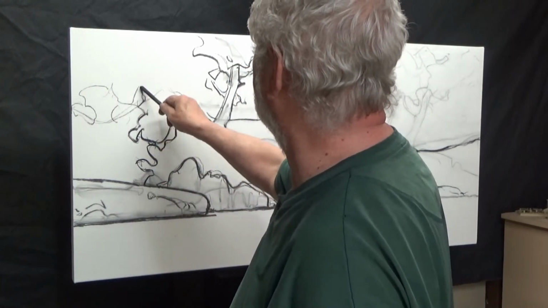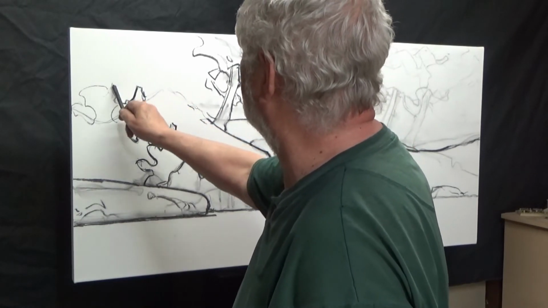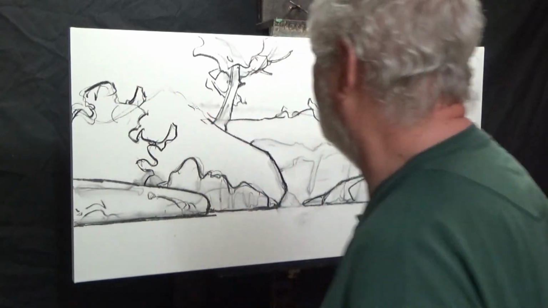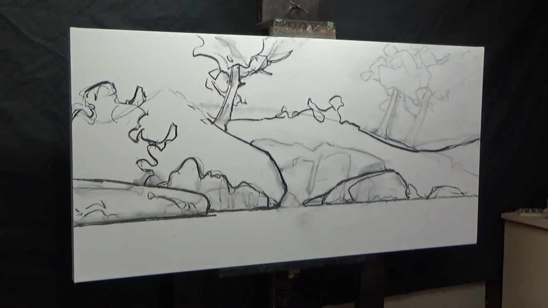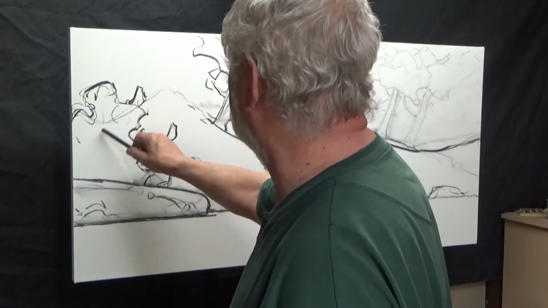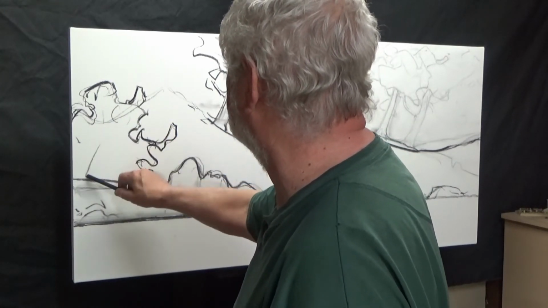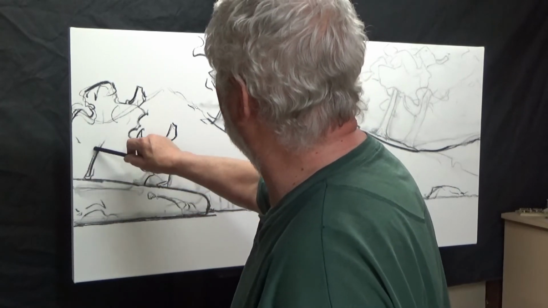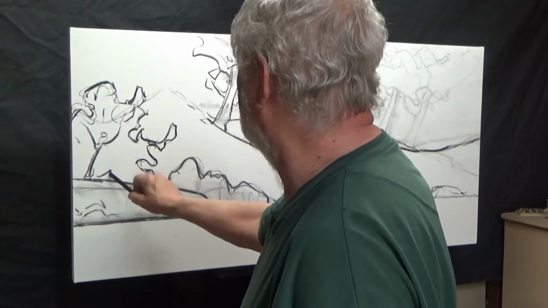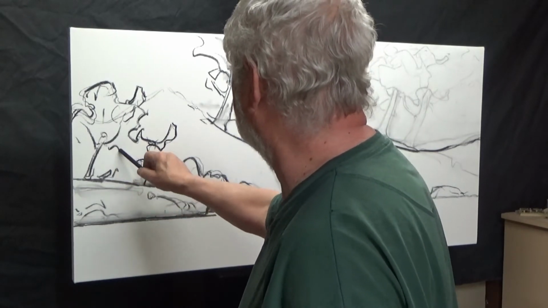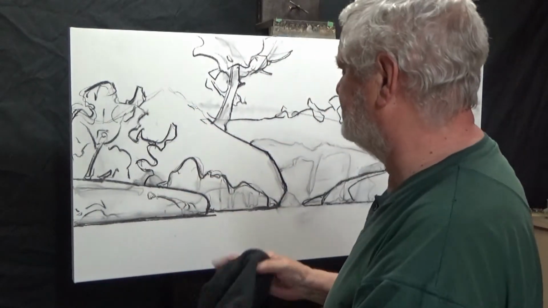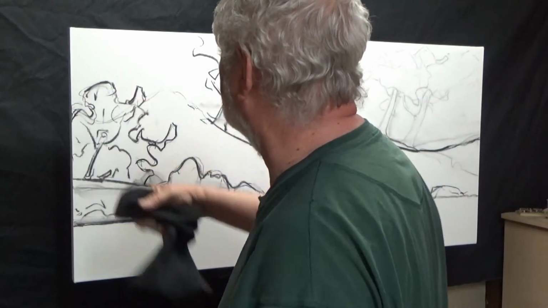Let's stick a bit of a bush in there. Okay, that's a bit round. I don't know if I'm going to leave that trunk showing, but just for the moment, just to keep it looking a little more natural.